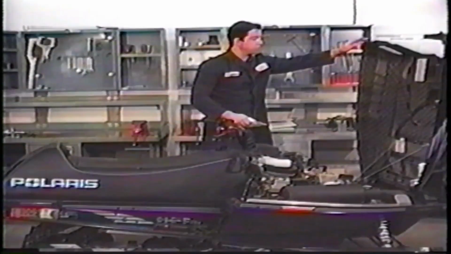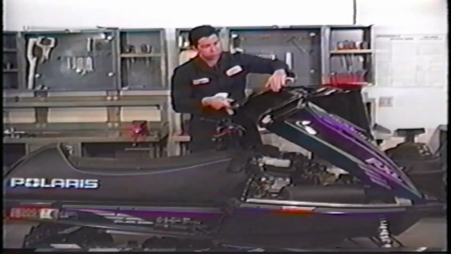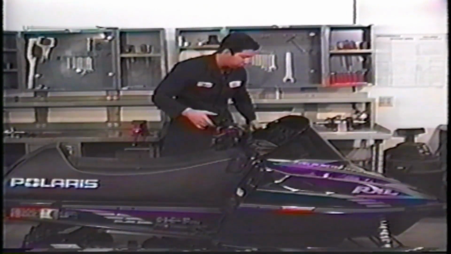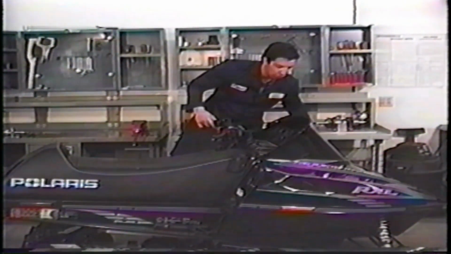A good understanding of ignition systems and a proper diagnostic approach will save you time and help avoid costly delays. This in turn will help increase profits and customer satisfaction.